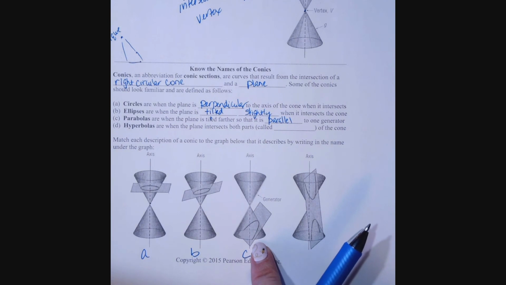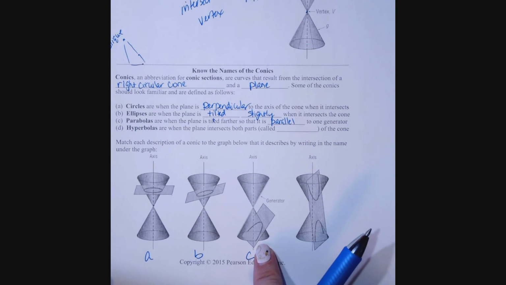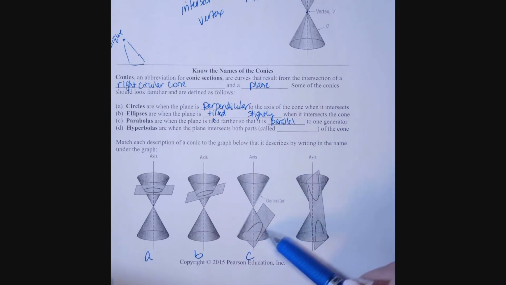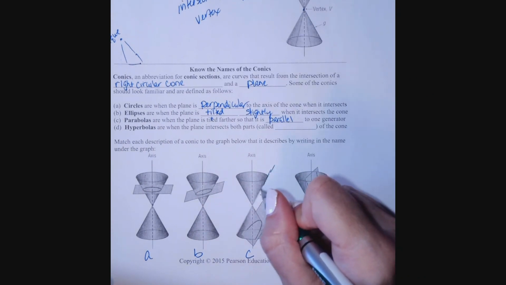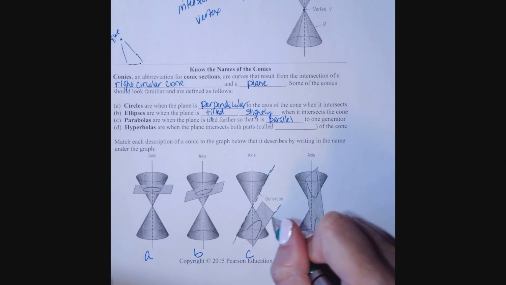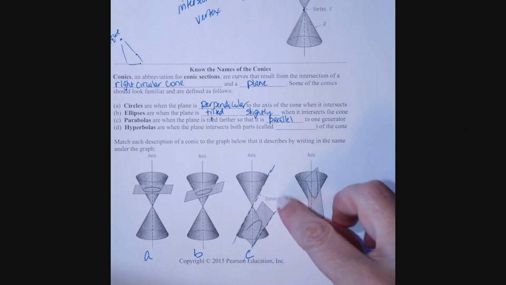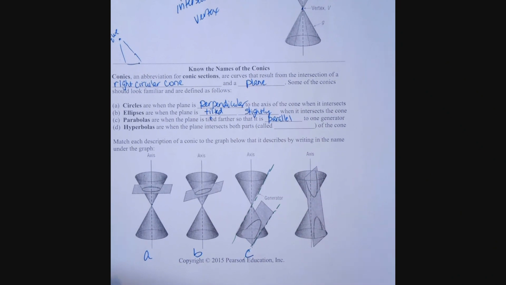Now, I want to challenge you to go through the animations that I post and see if you can make it stop on parabola, because it's only parallel. This generator and this plane are only parallel for an instant, right? And then it's going to move past that place where the two are parallel, and they're going to be intersecting at some point.